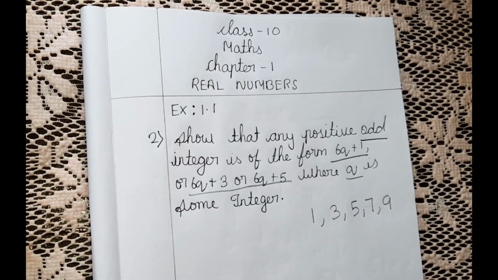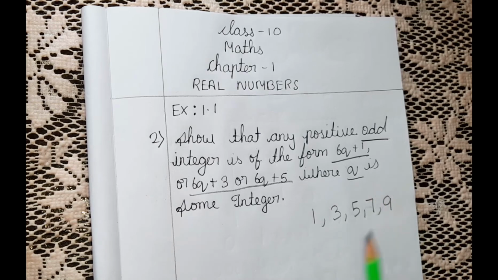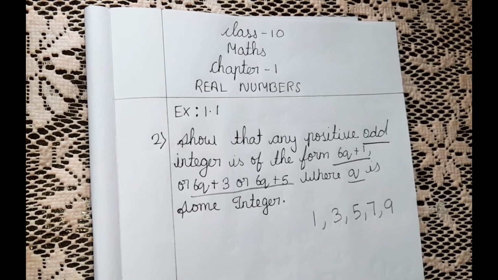I hope you recalled what odd numbers, even numbers, integers, etc. are. Do you guys know what an integer is? Integers are in the form plus 1 or 1 or minus 1, etc. So it has to be in the form 6q plus 1, 6q plus 3 or 6q plus 5. In this also we are going to be using Euclid's division lemma. Now let's apply Euclid's division lemma.